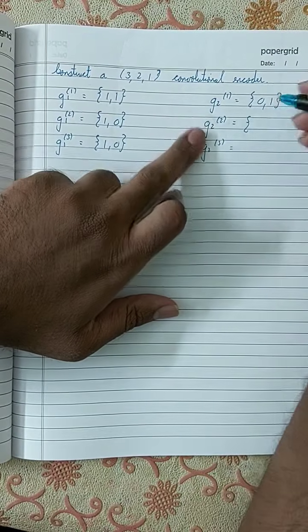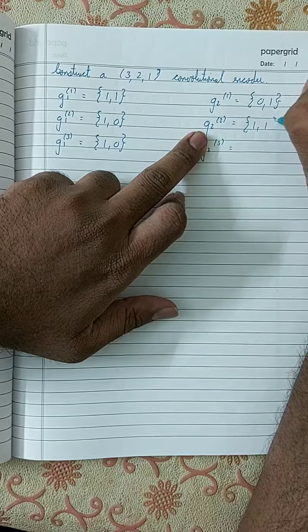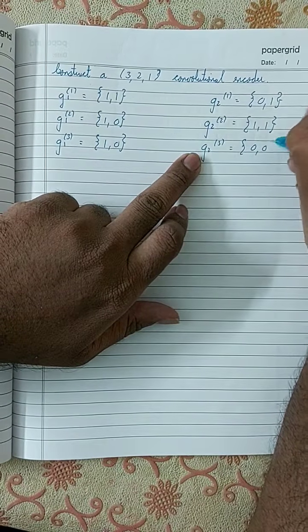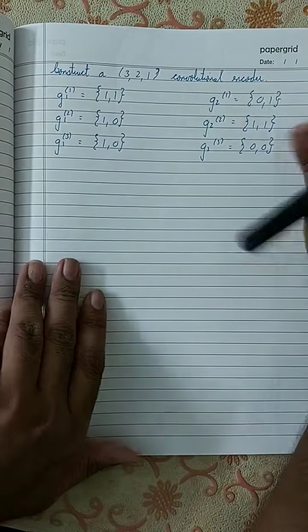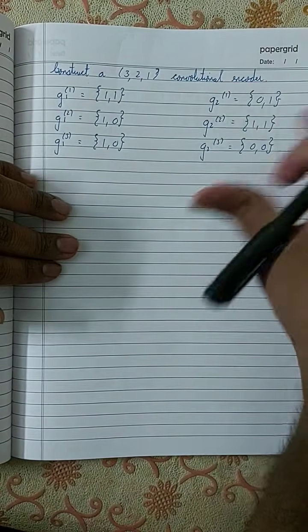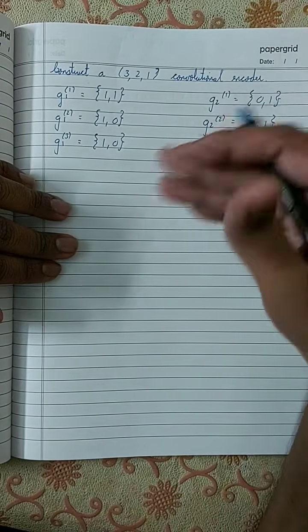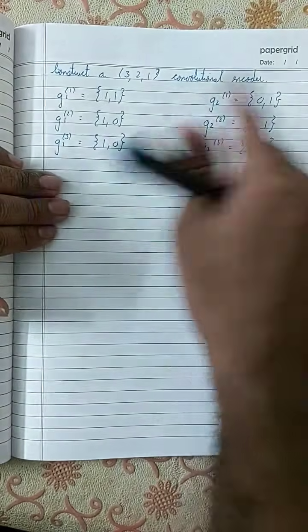Over here it is 1 1, and here it is 0 0. Okay, so this is the question. Before writing the question, I want you all to understand it. This is how the question will be asked.